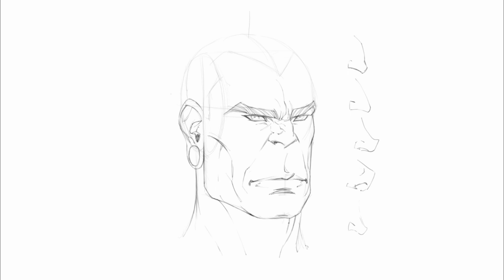We could also add in the Adam's apple. A male character here. Believe it or not, women actually have an Adam's apple as well. It's just not as pronounced or as visible as it is on a man. But women share the same anatomy for the most part, in fact, as far as the human face is concerned.